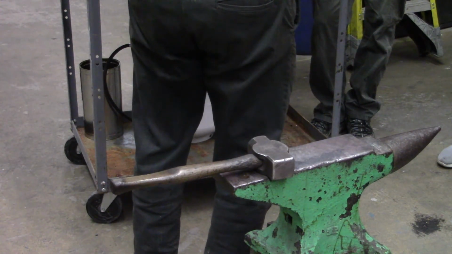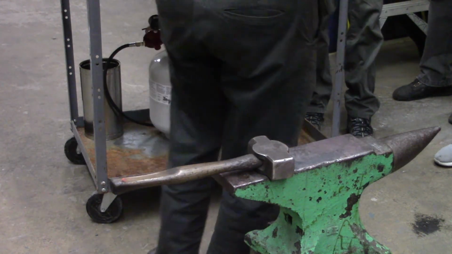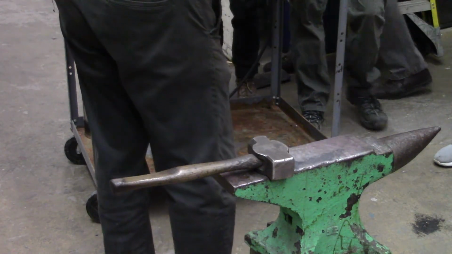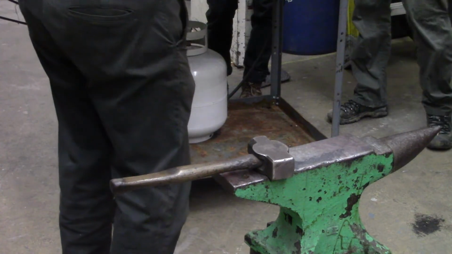Not quite even on this side here, so we'll try to pull that out a little bit more. How we doing? Good, yes. Coming along. Yeah, awesome. 140C. 40C, all right.